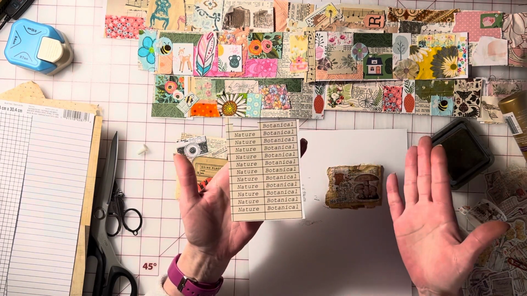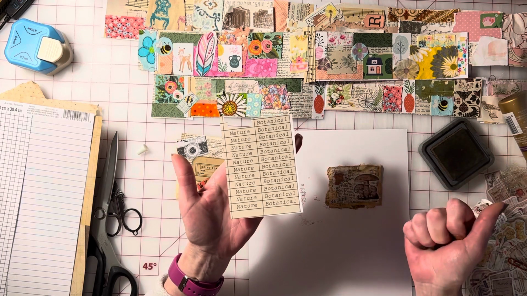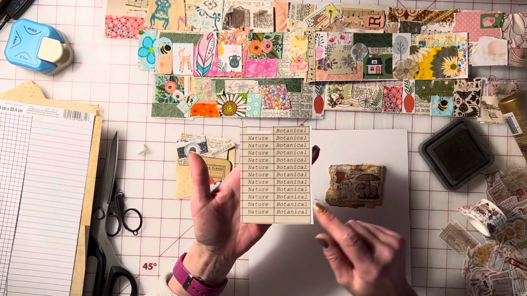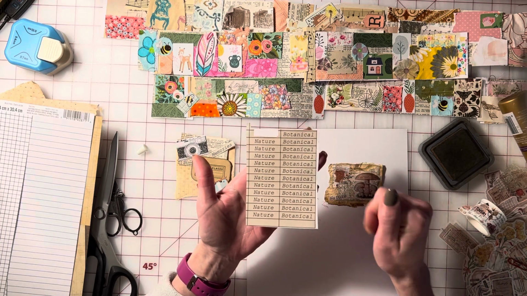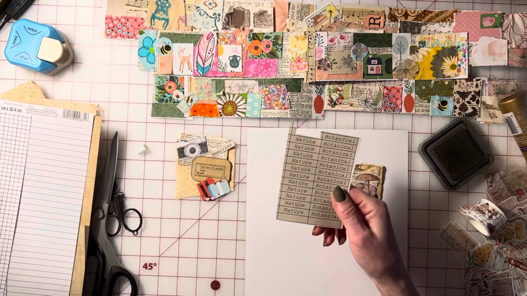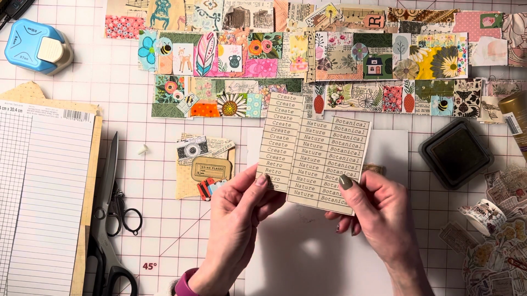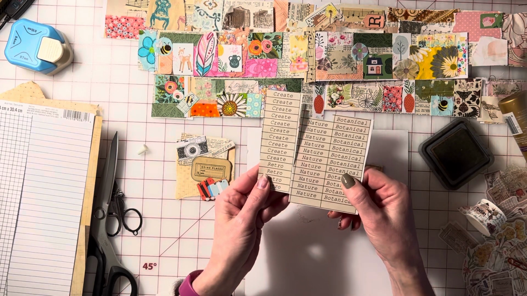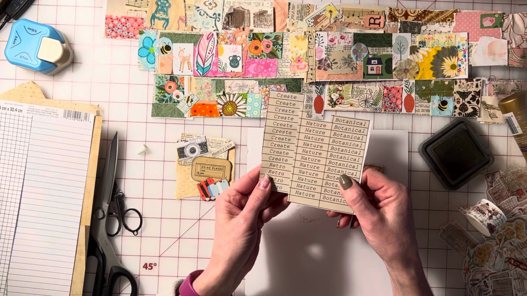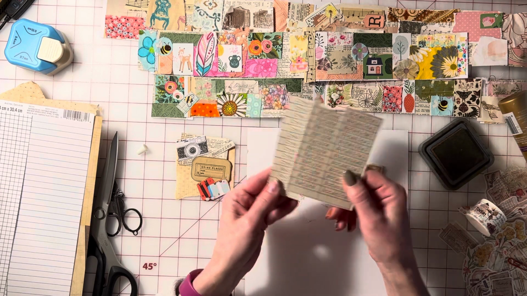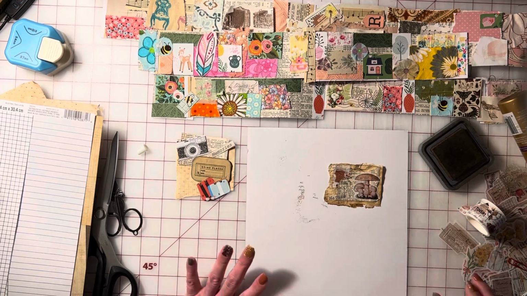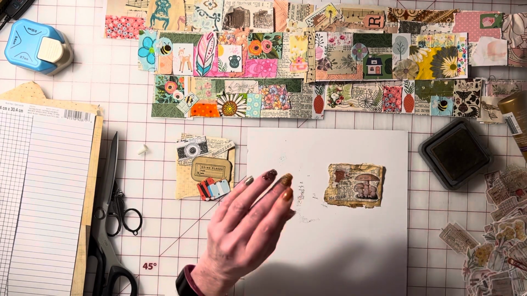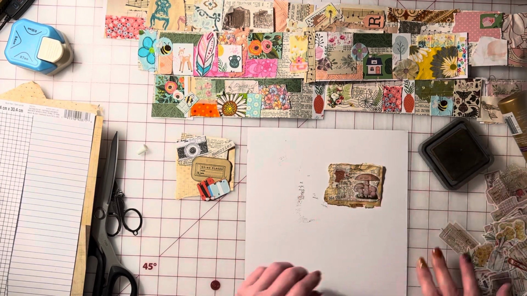I picked out a whole bunch of different words of all different themes, typed in Excel. And I just added the little brown to it. So you can make these at home. These are not expensive, and you don't have to buy anything else.